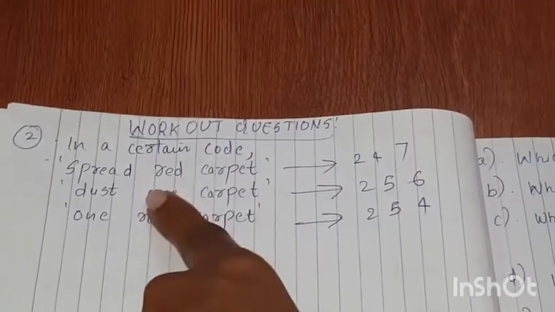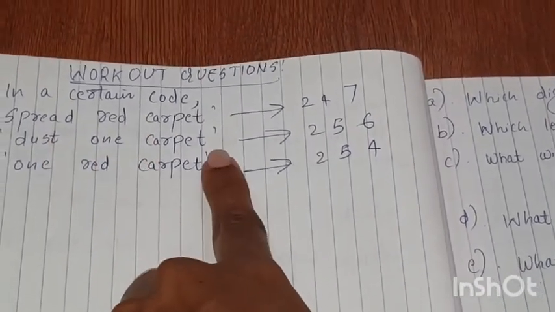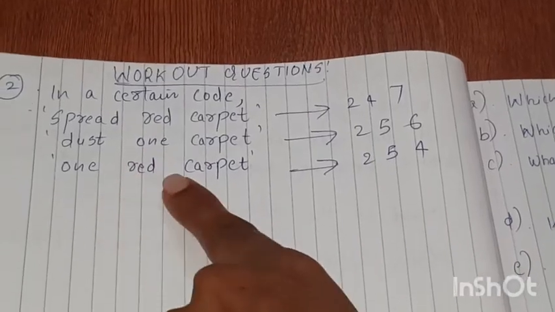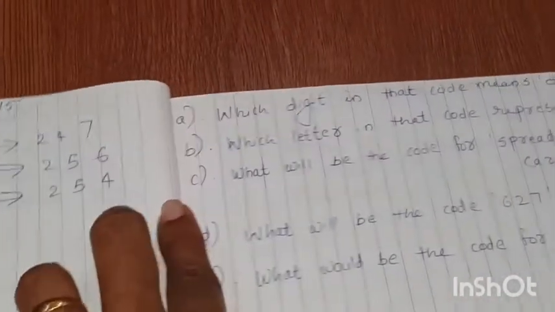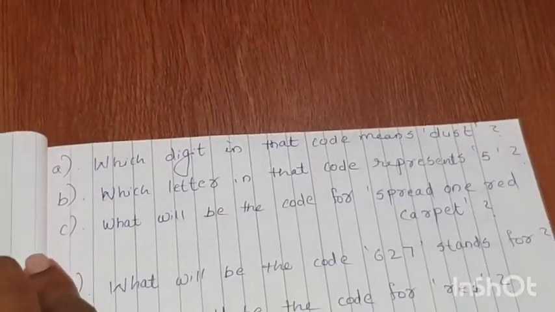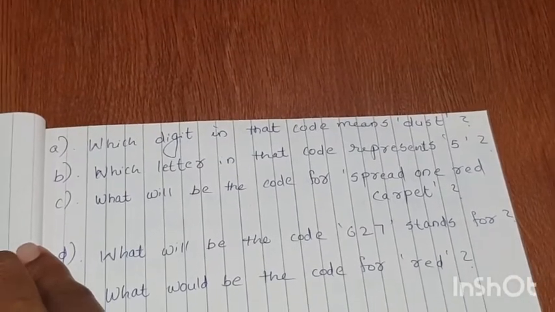In a certain code, spread red carpet can be written as 247. Dust one carpet can be written as 256. One red carpet can be written as 254. Then answer the following 5 sub questions. First one is, which digit in that code means dust? Second sub question is, which letter in that code represents 5?